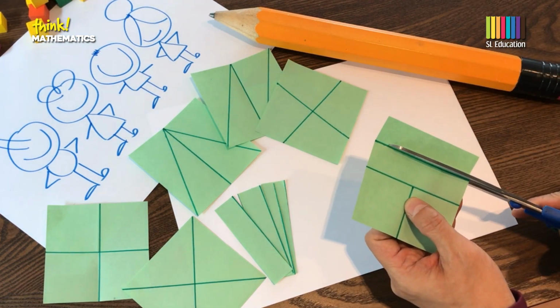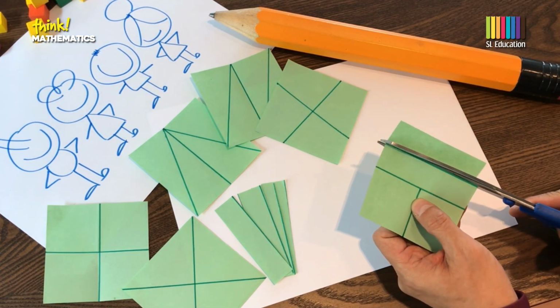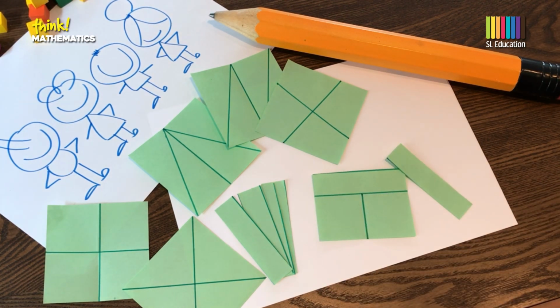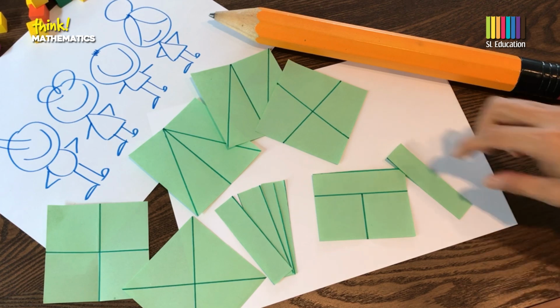But cutting out the rectangle alone is not enough to show that it is the same amount as a square. So we need to cut the rectangle up and then try to use the pieces we get to overlap with the square. Perhaps like this.